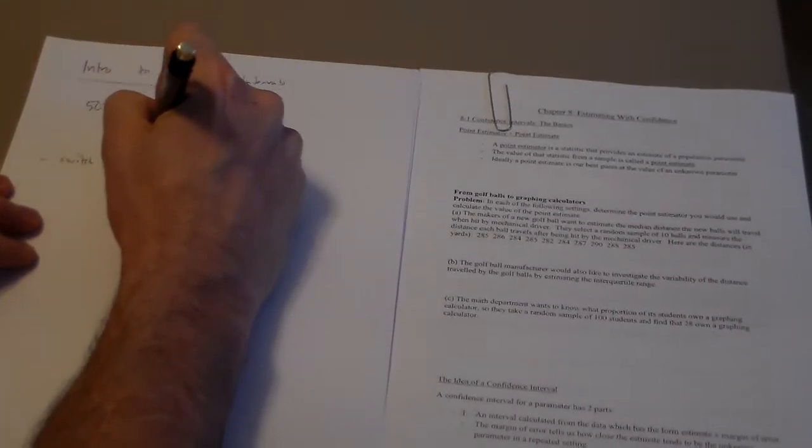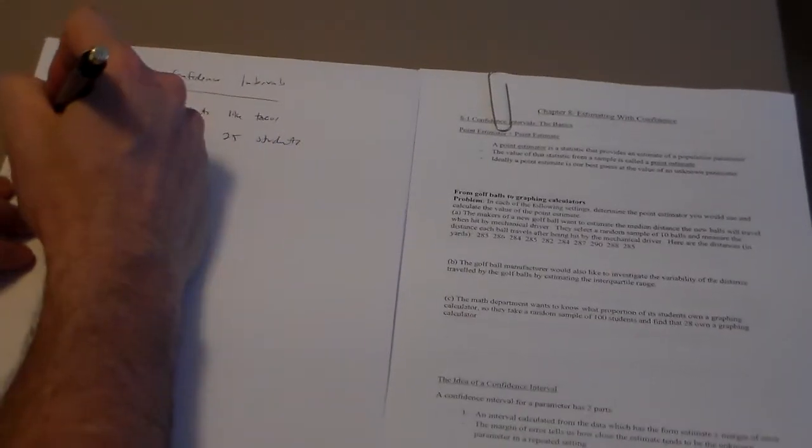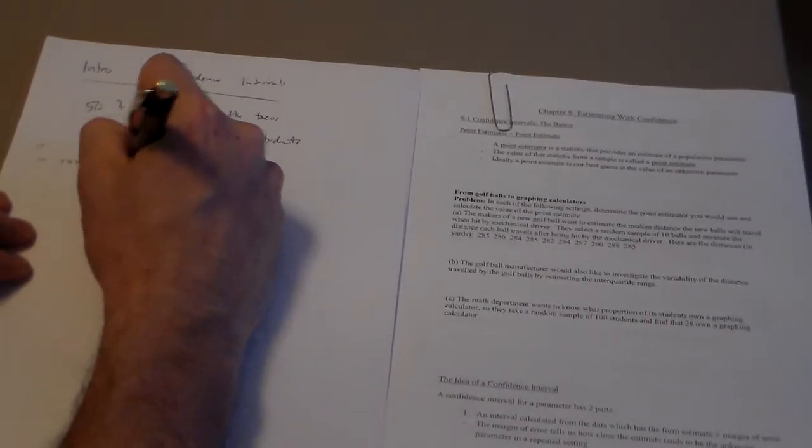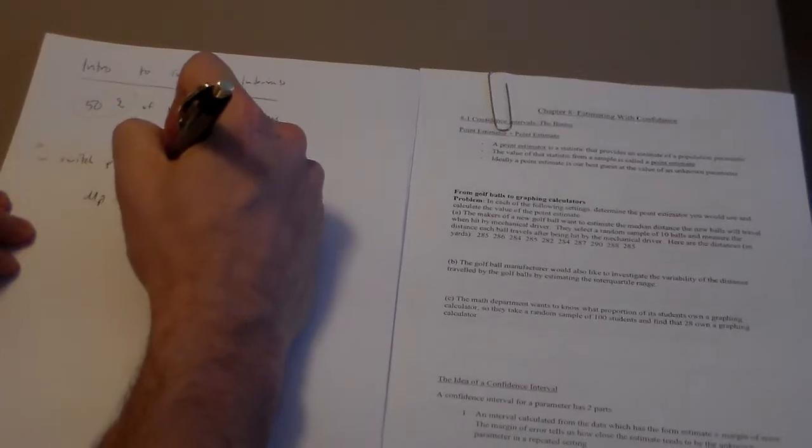Okay, now with confidence intervals, we are going to switch our point of view. Okay, we're not ready for that yet, but we are. Okay, so if we're talking about this, then we want the mean of p hat, which is also equal to p, which is our population, and that's equal to 0.5 because they told us that was true. Don't know how we got that information, but they told us it was true.